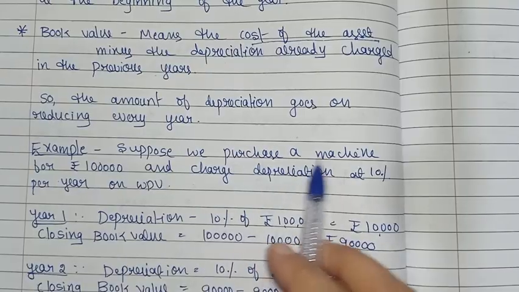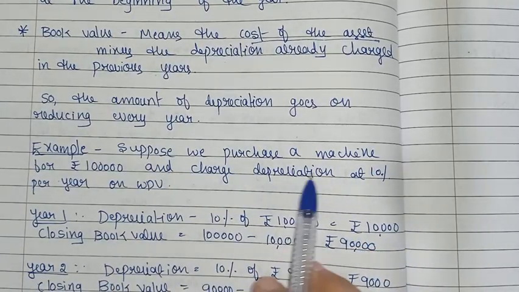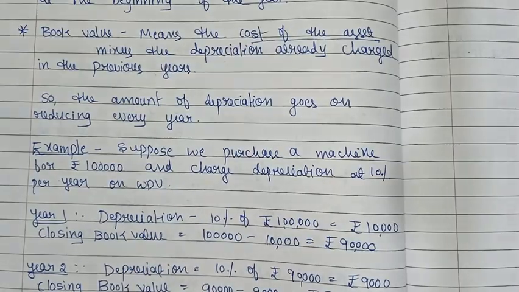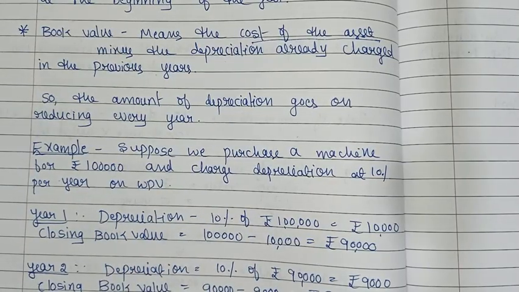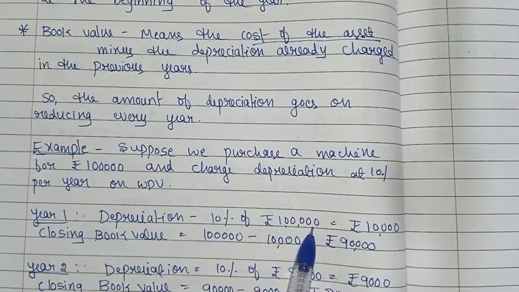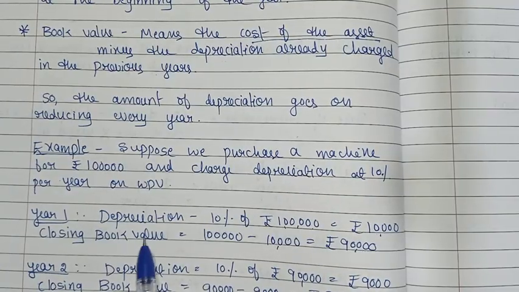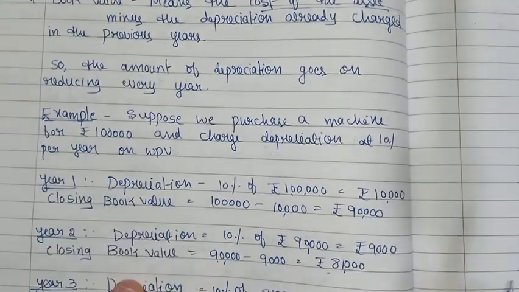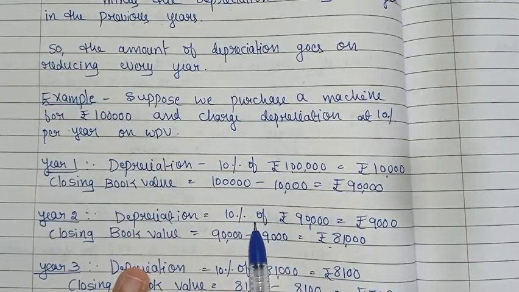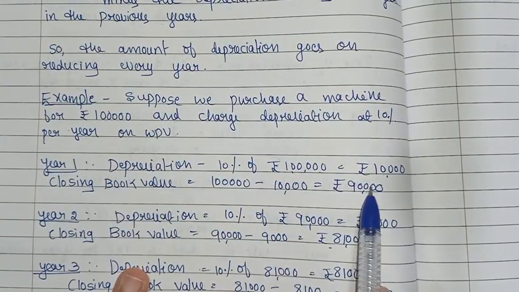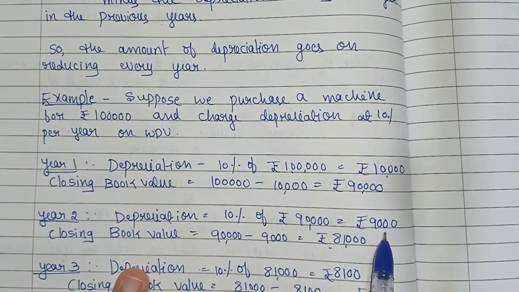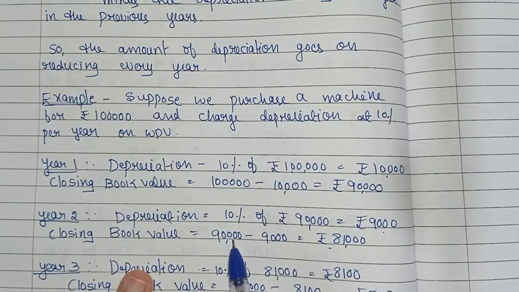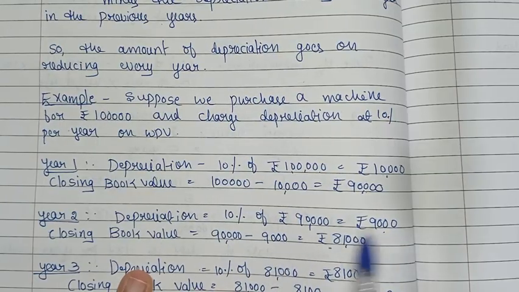See here, suppose we purchase a machine for rupees 1 lakh and charge depreciation at 10% per year on written down value. Year 1: 10% of rupees 1 lakh equals rupees 10,000. Closing book value: 1 lakh minus 10,000 equals rupees 90,000. Year 2: now we have to consider this book value, rupees 90,000. 10% of 90,000 is rupees 9,000. So 90,000 minus 9,000 is 81,000, that is our second year closing value.